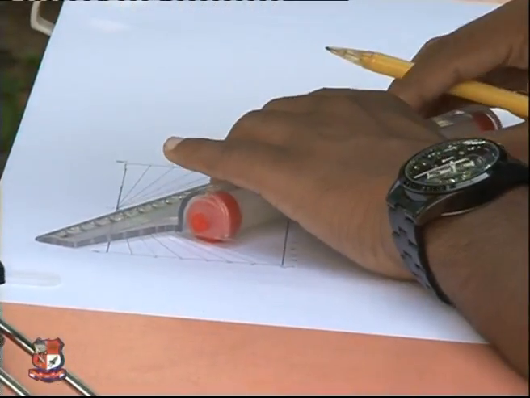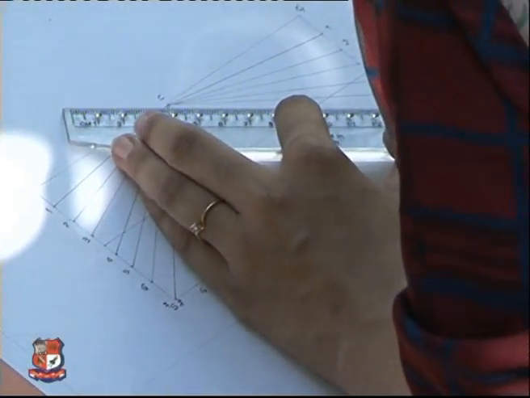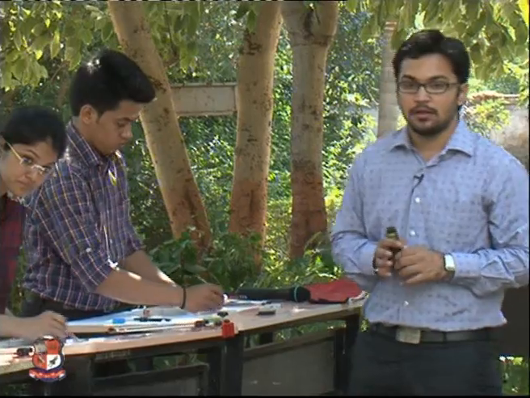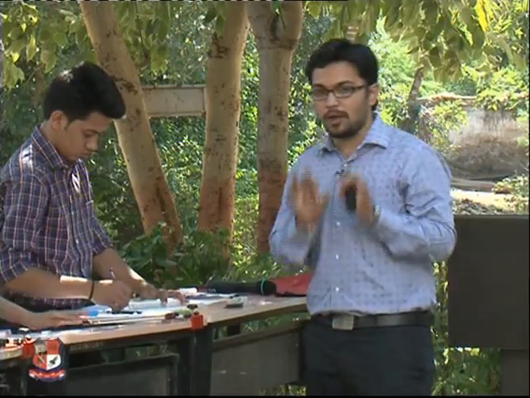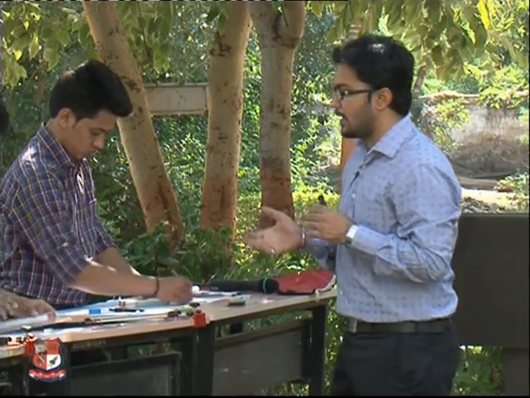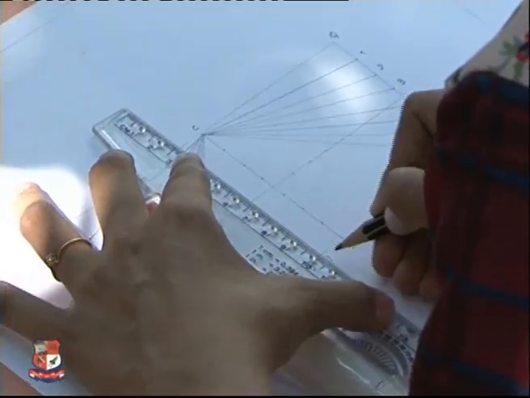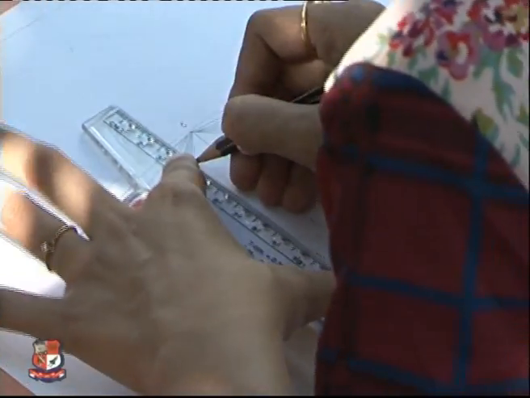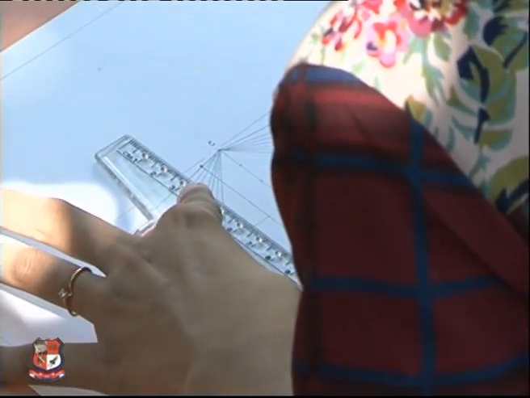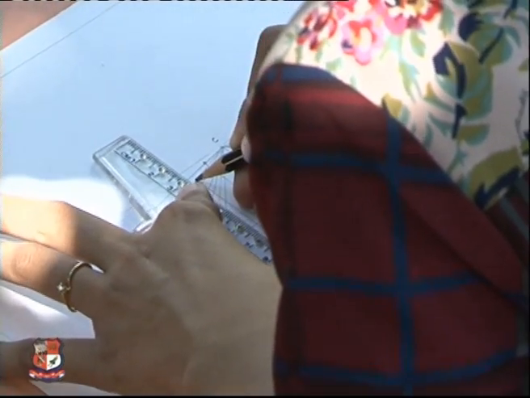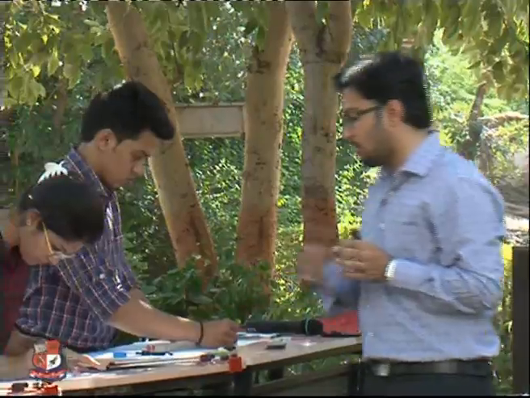Once you are done connecting these lines from C, now from 1 draw a line exactly parallel to CD which meets C1 at 1 dash. Mark it as P1, and similarly you will connect all the lines upwards from 2, 3, 4, 5, 6, 7, and then on the other side.